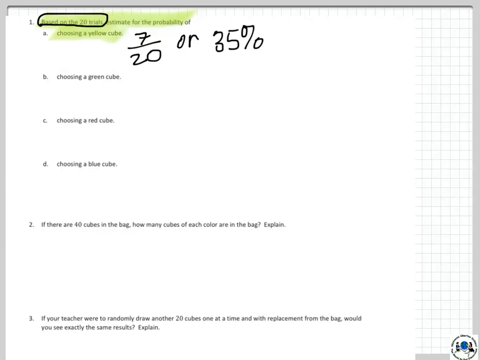Most of this lesson will work with fractions, so that fraction representation of 7 over 20 is probably more important. But one thing I wanted to point out: when you have 20 as your denominator, it's really a lot easier. To get to 100 from 20, you multiply by 5.